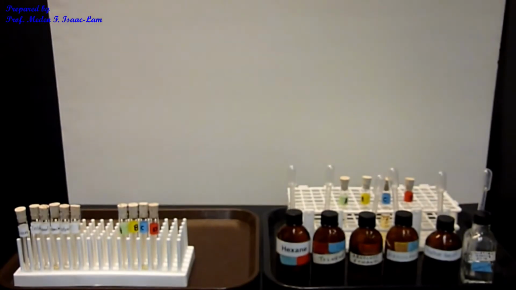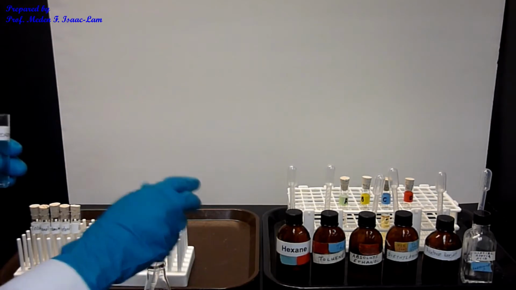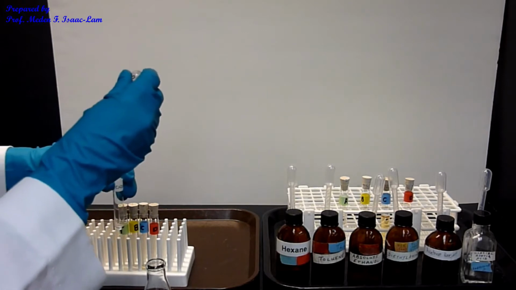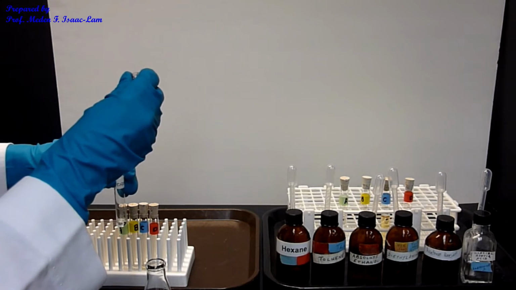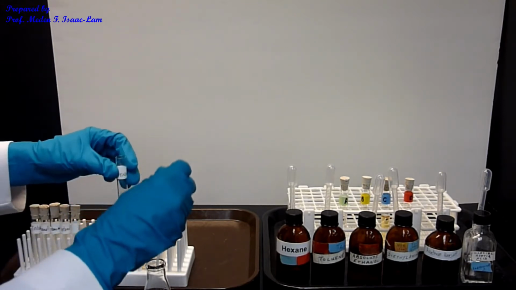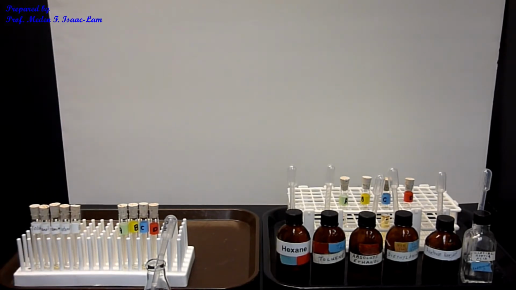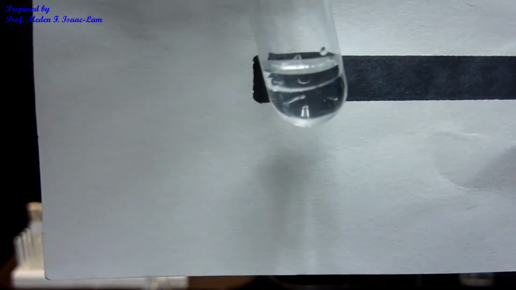I'm going to add 10 drops of the water to hexane over here. Mix a little bit so you can see that layer on top. So this would now be insoluble or immiscible. So hexane and water.